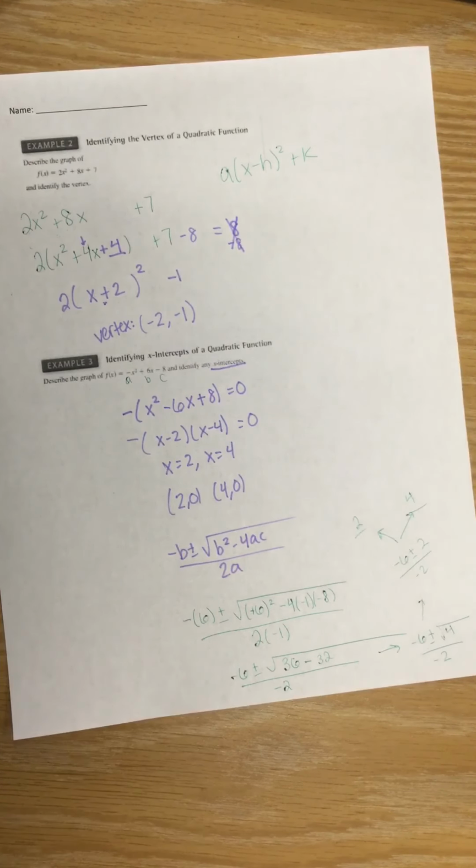So I got the same things. So if you can't factor or if you just prefer, you can always use the quadratic formula there.